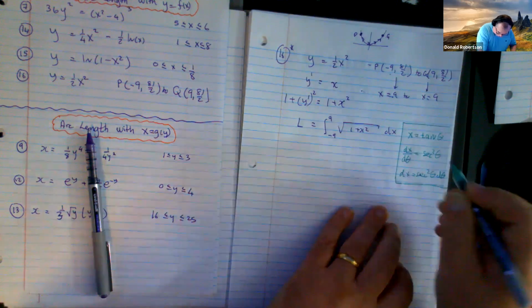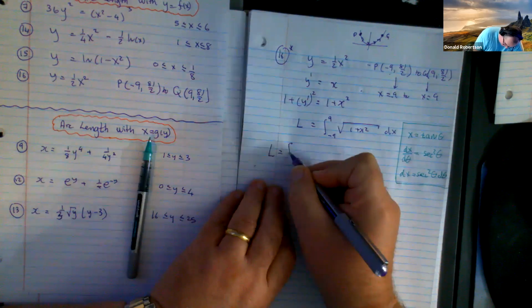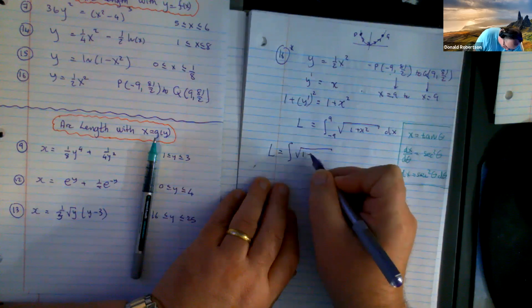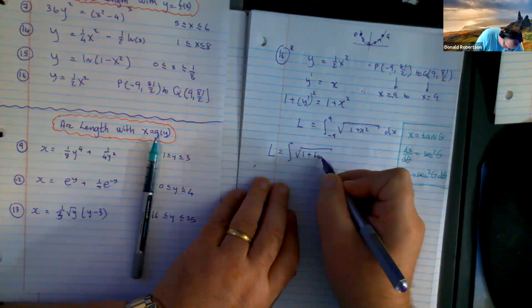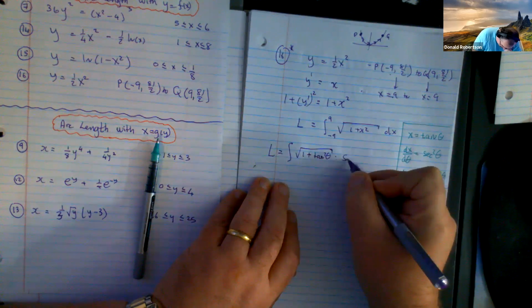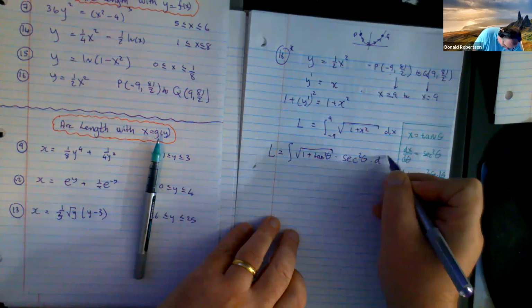Now these are really long questions, so I'm only going to kind of start them off for you. So it's going to be the square root of 1 plus tan squared theta. Instead of the dx, we're going to have secant squared theta, and then we're going to have a d theta.